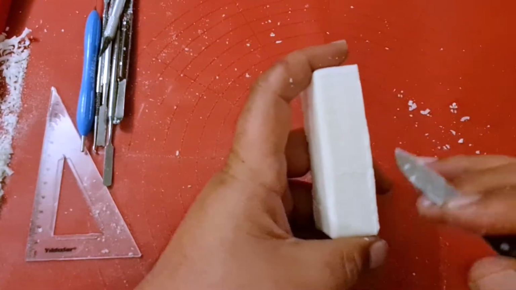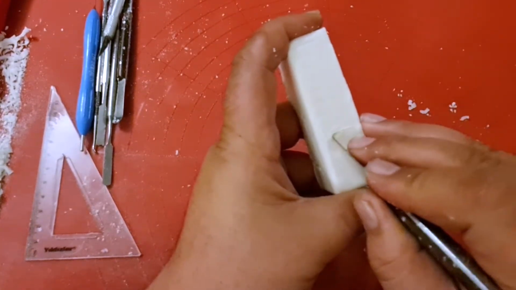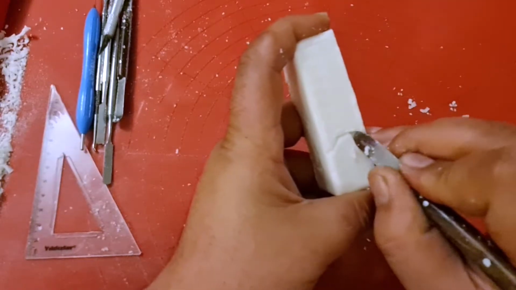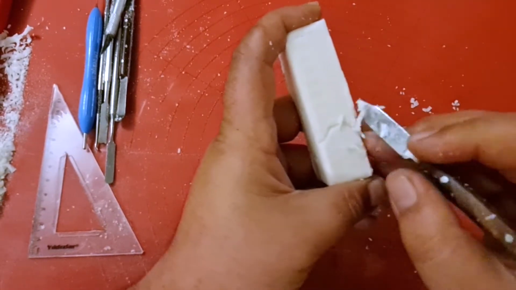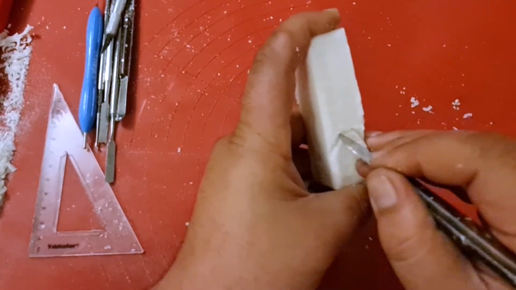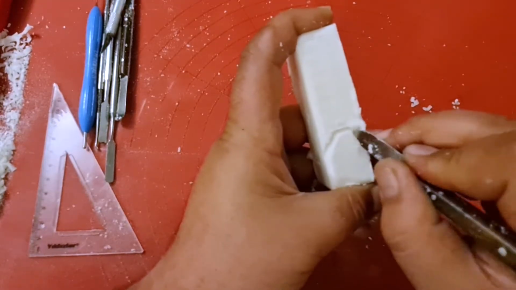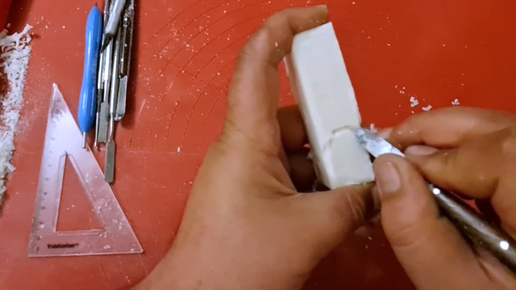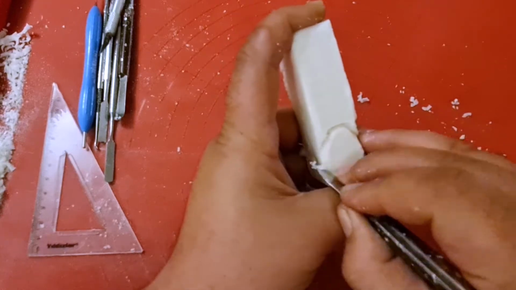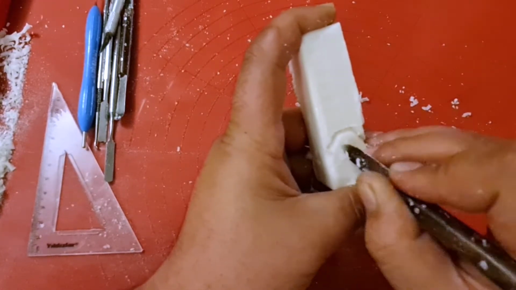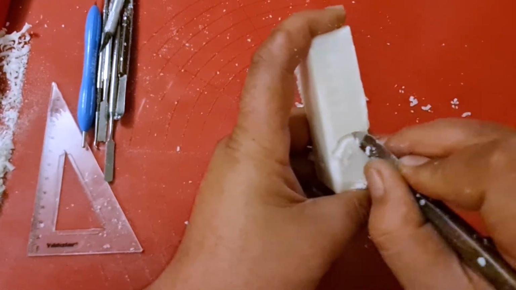So as usual, I am starting with the cervical line. The cervical line is again curvy in this tooth. In all anterior teeth, the cervical line is curvy.